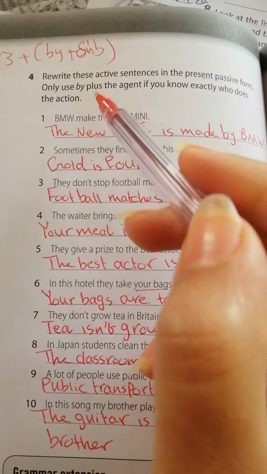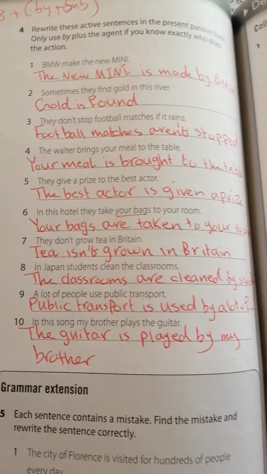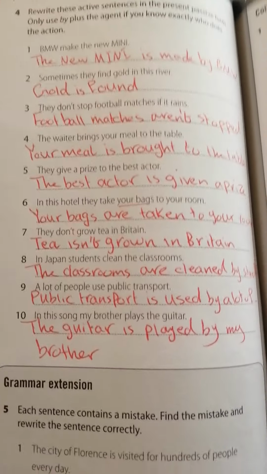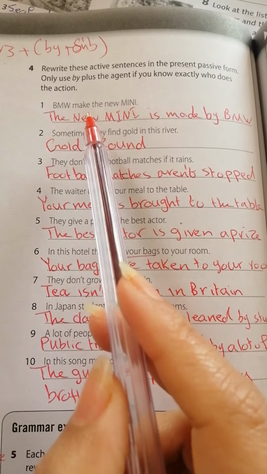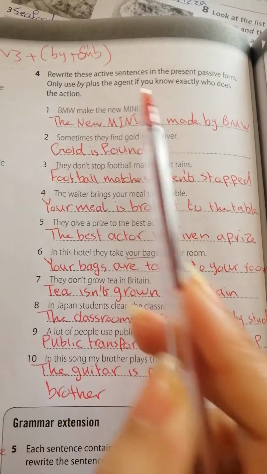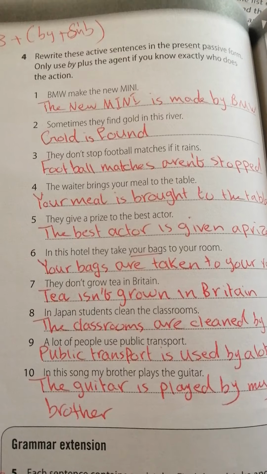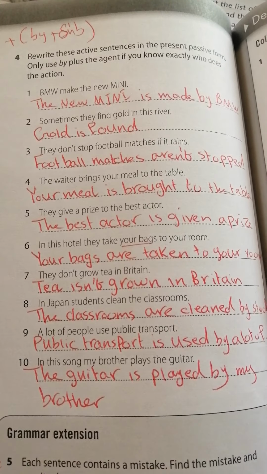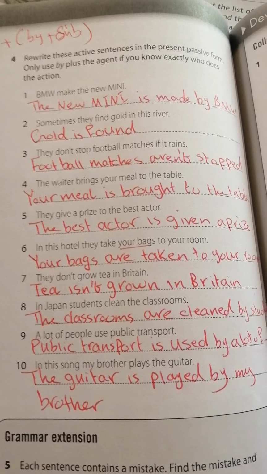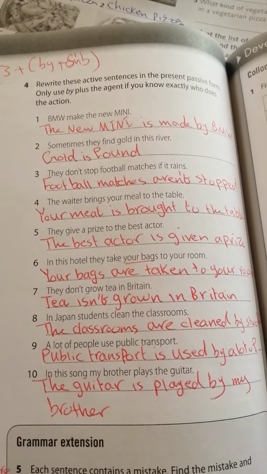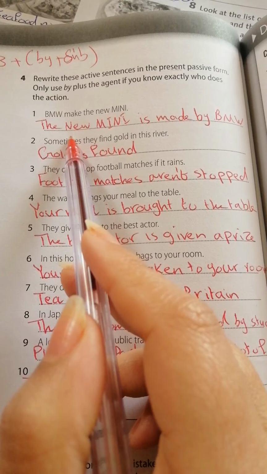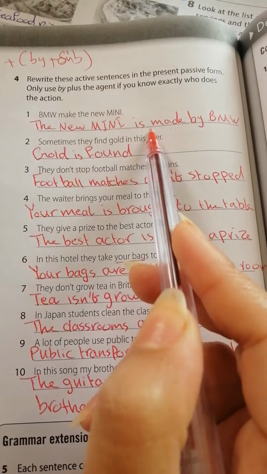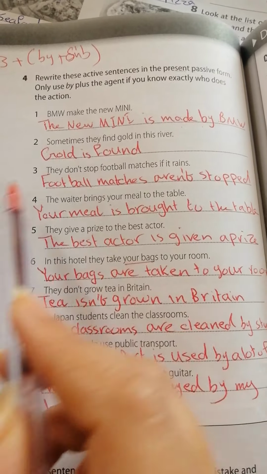Here we have sentences in the passive form. Okay, I'm going to do 3 and I will take a picture for the rest of the exercise. What you have to do is to rewrite the active sentences into passive sentences using the present simple passive. Number 1, BMW makes the new Mini. So this is a kind of car. The new Mini, object, singular, is, verb 3 from make, made. The new Mini is made by BMW.